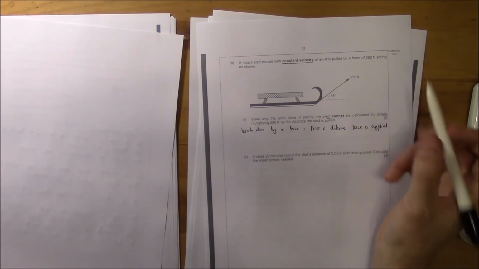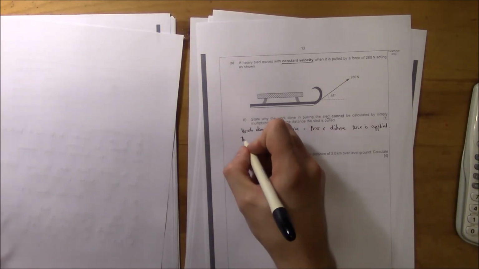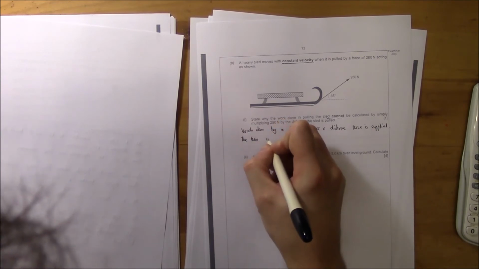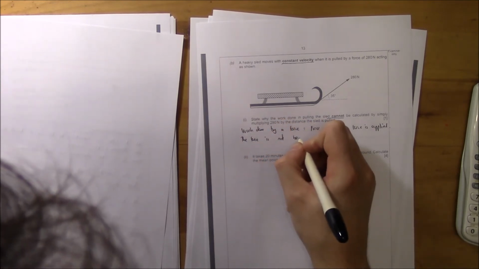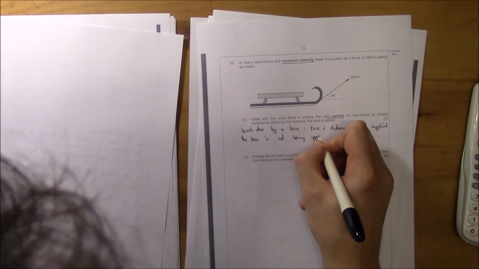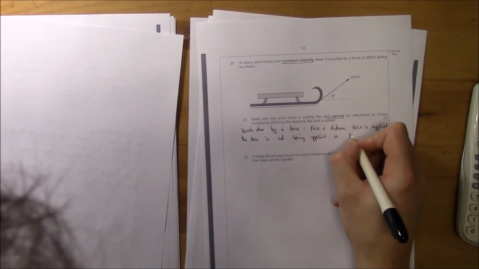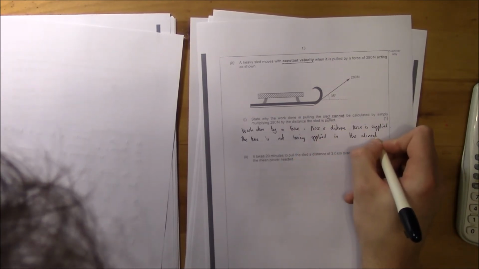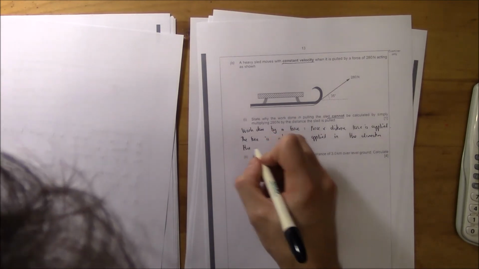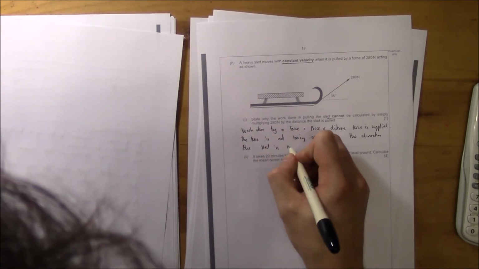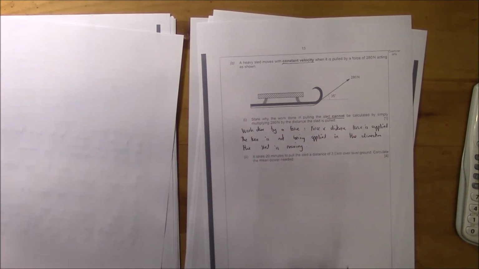We can also say the force is not being applied in the direction the sled is moving.